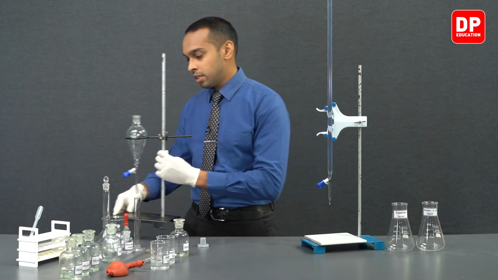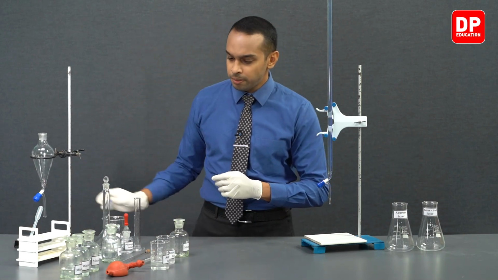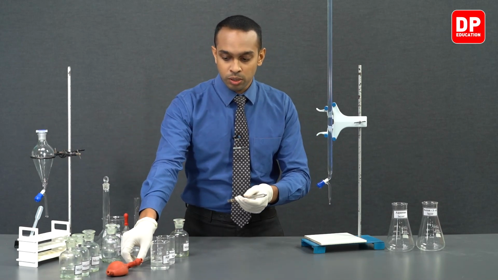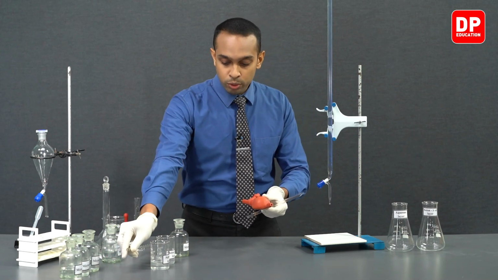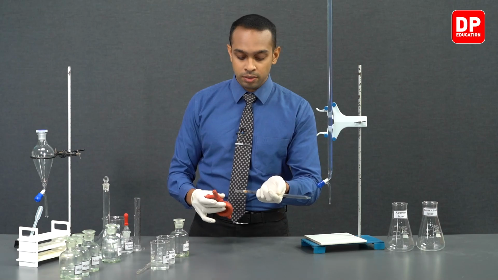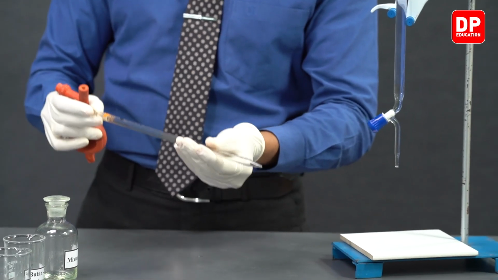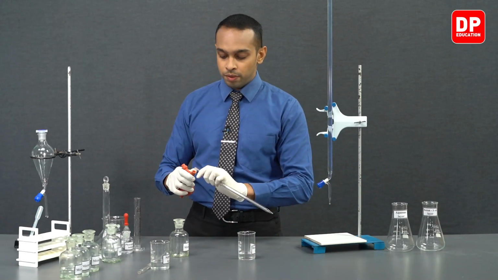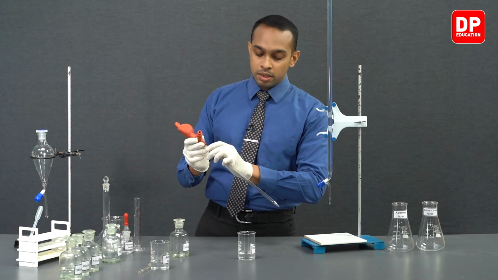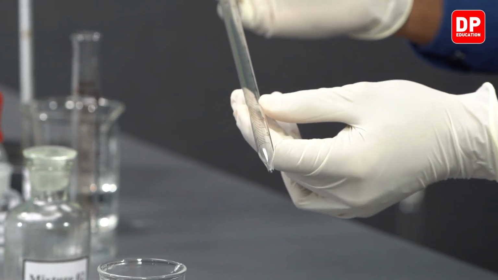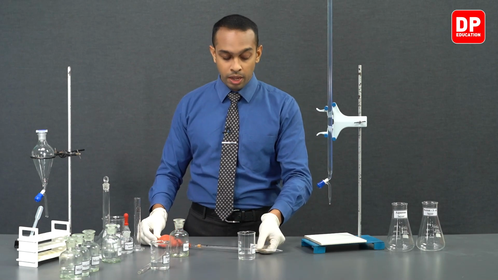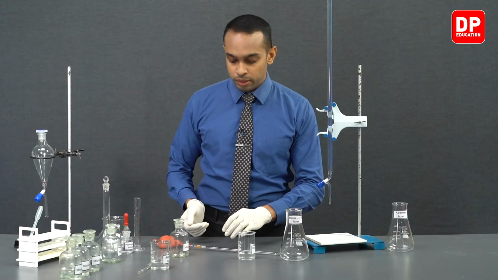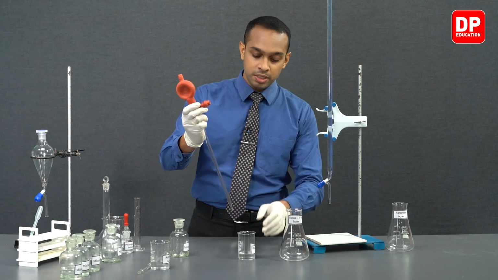We will place the separatory funnel aside for the time being, and we can use the pipette we used earlier to withdraw the butane 1-ol layer. Now it is clean and dried. We will use the same pipette to withdraw exactly 10 milliliters of butane 1-ol layer, and then we will transfer it to this titration flask. So let's transfer 10 milliliters.